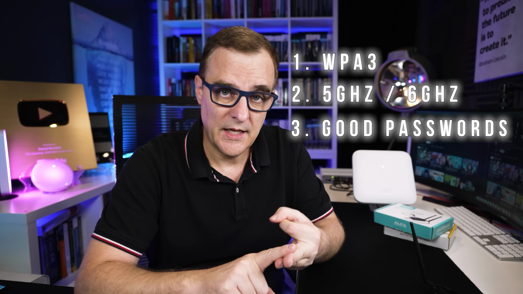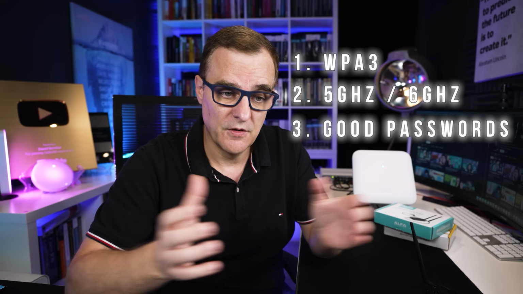The whole idea with security is just put up barriers. Make it harder for an attacker to attack your network. Look at using WPA3. Look at using 5 gigahertz, 6 gigahertz. Look at very good passwords, strong passwords. Don't use passwords like Spider-Man.